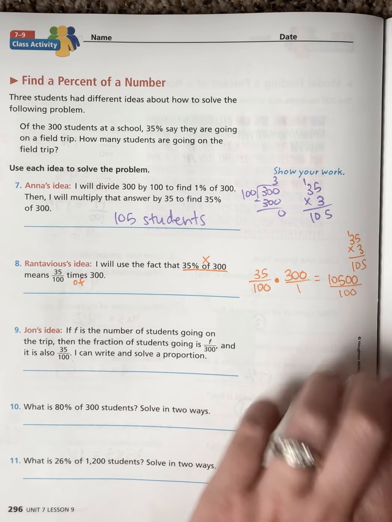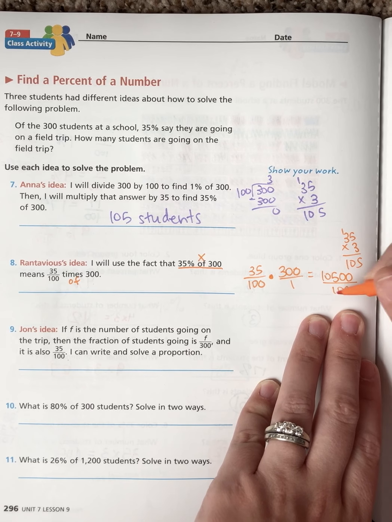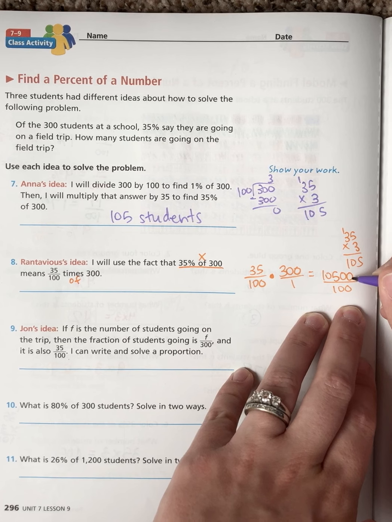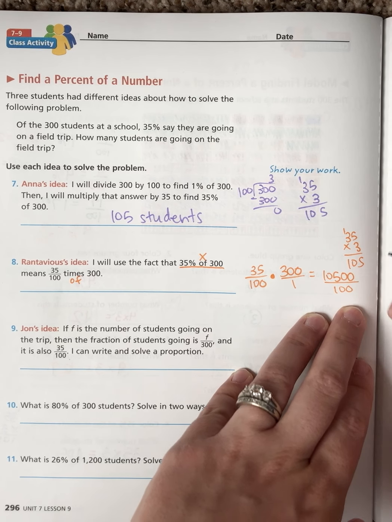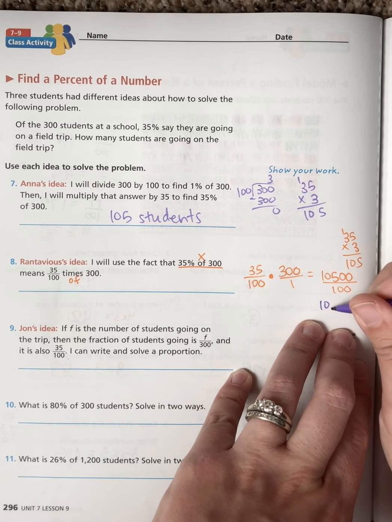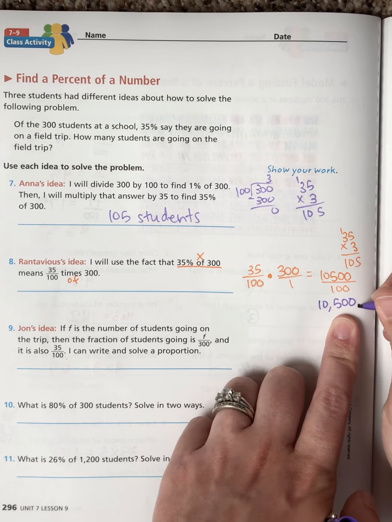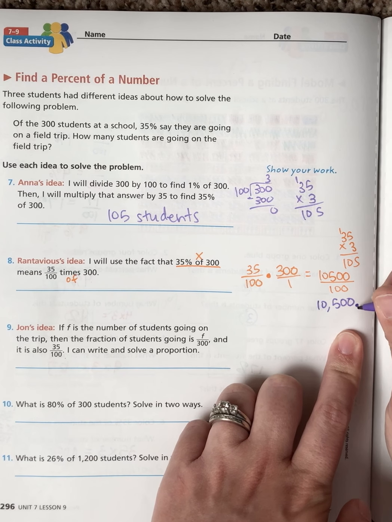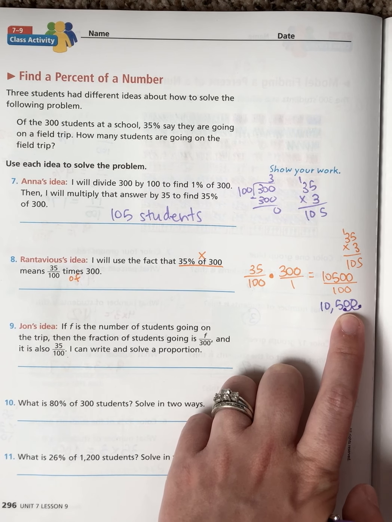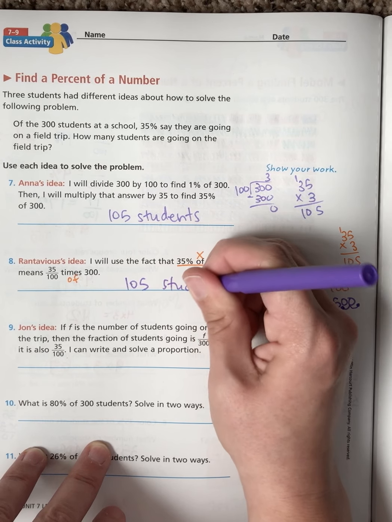Now, something about math when you're dividing: if I have 10,500 and I'm dividing it by 100, basically what I'm saying is that the decimal point needs to move over. If I'm dividing by 100, that's like saying I have my answer, which is my numerator, 10,500, and dividing it by 100 means that my decimal point moves over 2 places to the left. So we end up with 105 students, just a different way of doing it.